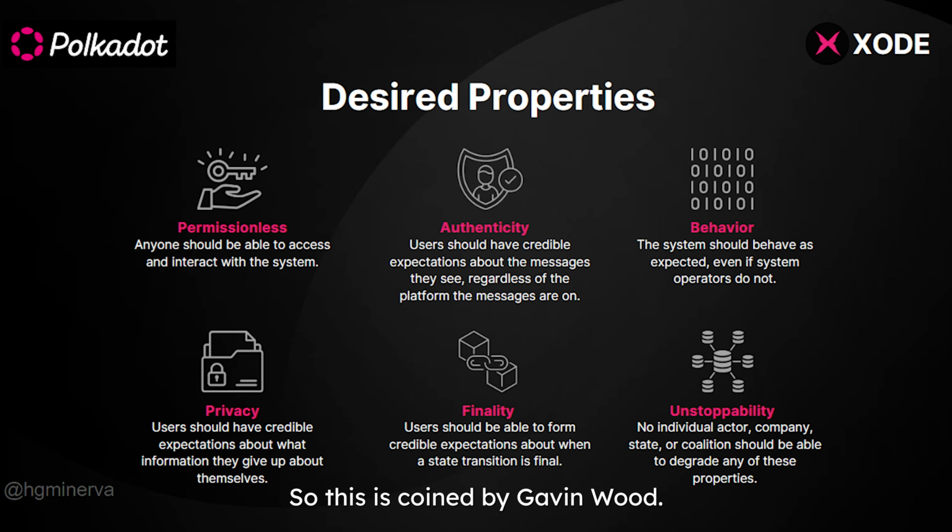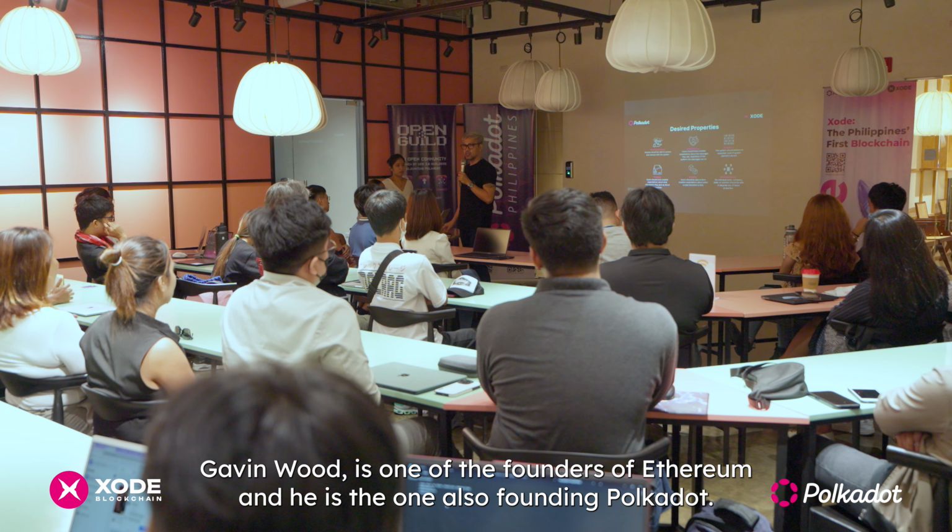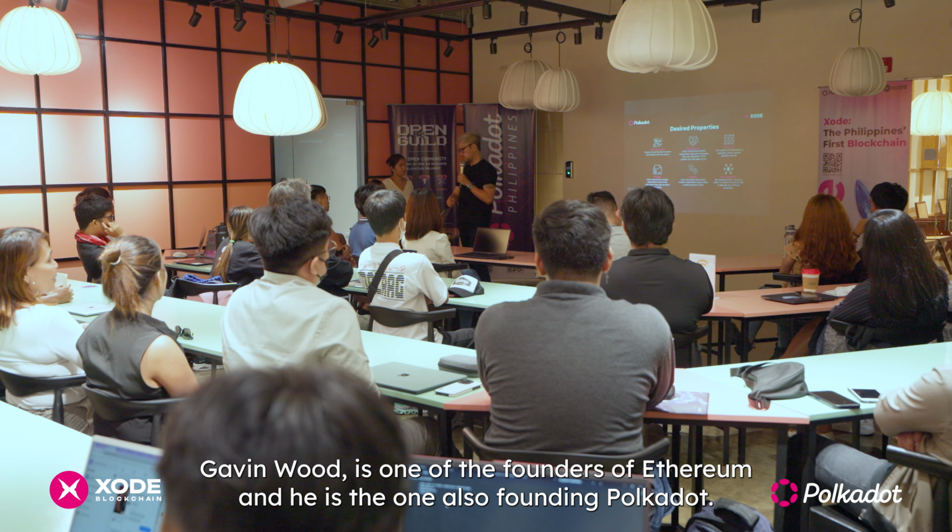So this was coined by Gavin Wood. For those who don't know, Gavin Wood is one of the founders of Ethereum, and he is also the one who founded Polkadot.